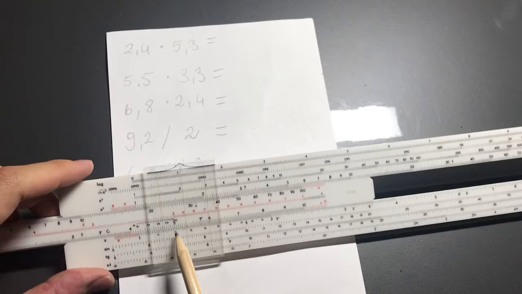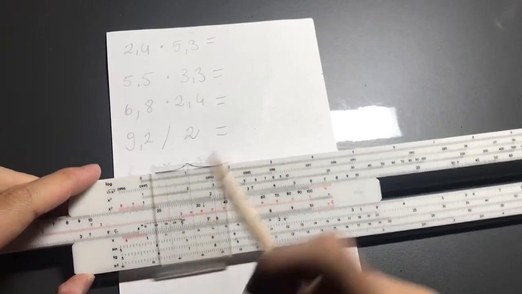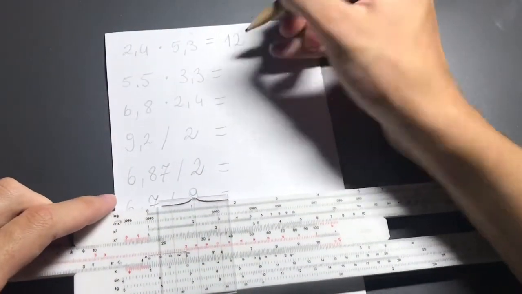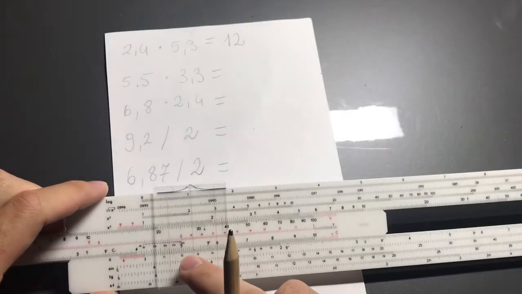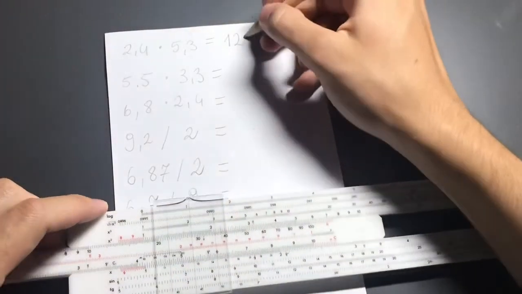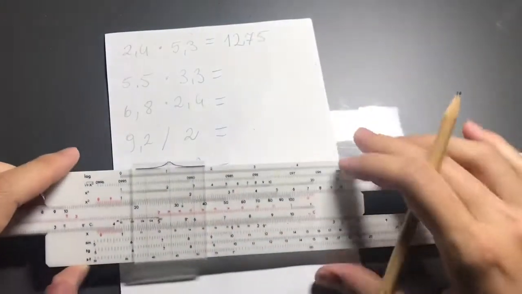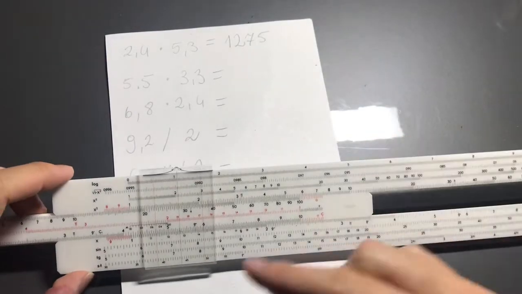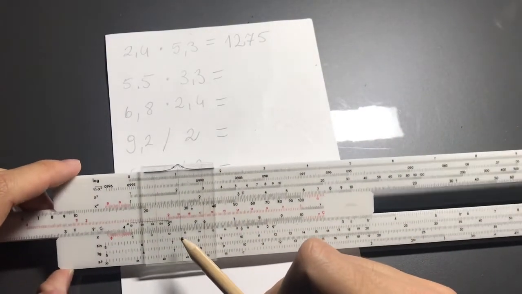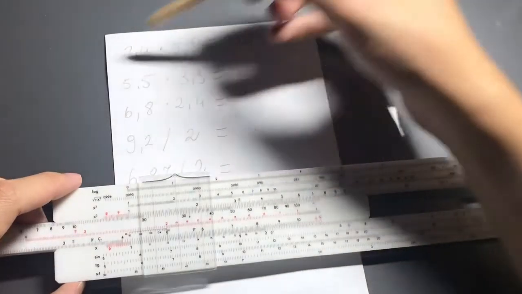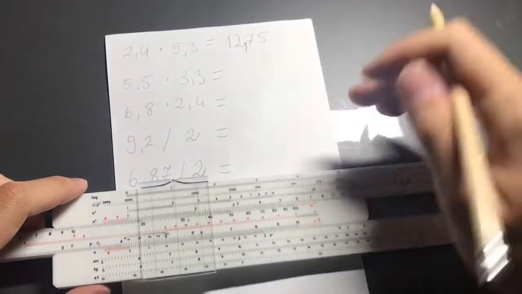So what we are reading is 1, 2, 7, 5, I would assume. And right now we have a higher order of magnitude, so we have something like that.